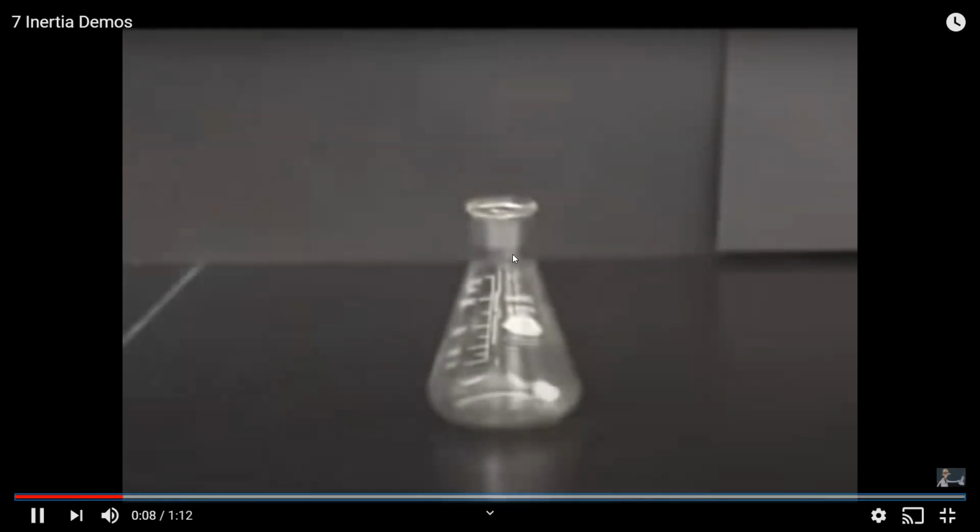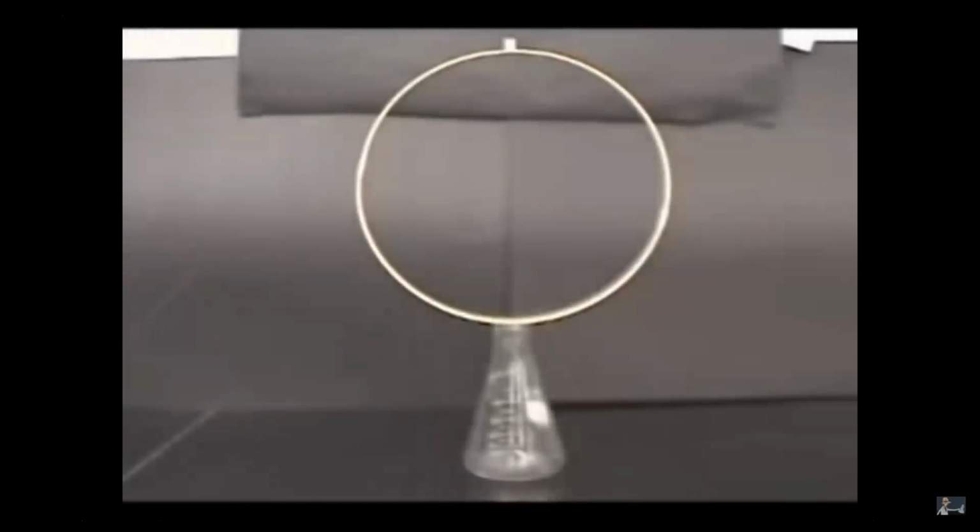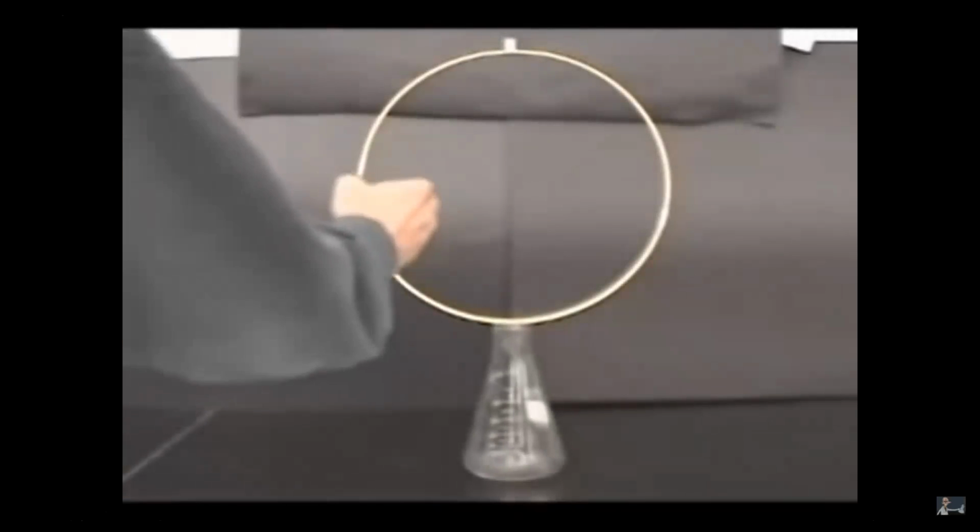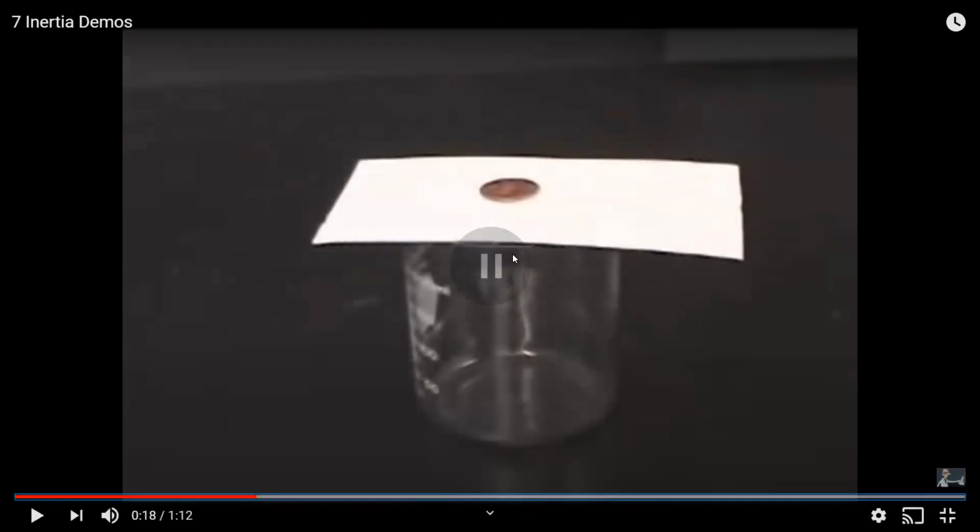Same thing with this one. What's going to happen here? Again, there's no reason this penny should accelerate right or left unless there's a force on it to the right or left. The only possible source of that force here would be the friction between the paper and the penny. But the paper is fairly slick, as is the penny. There's really not that much friction, and since he pulls it out quickly, there's not enough time for what we call an impulse, which is something we'll look at later in the semester.